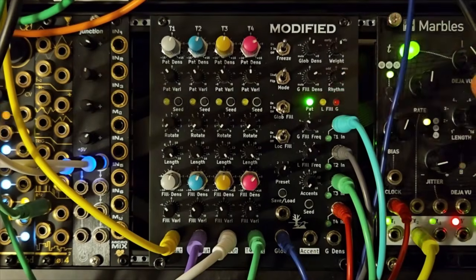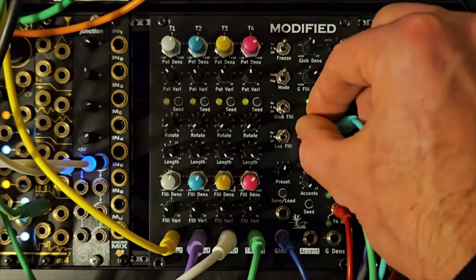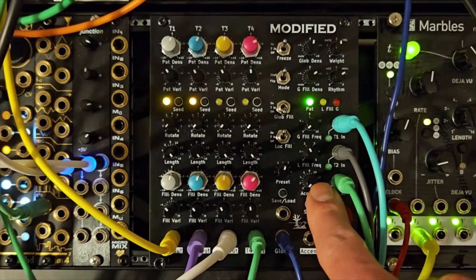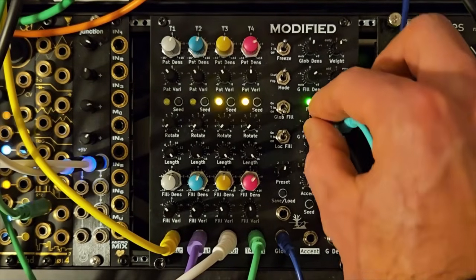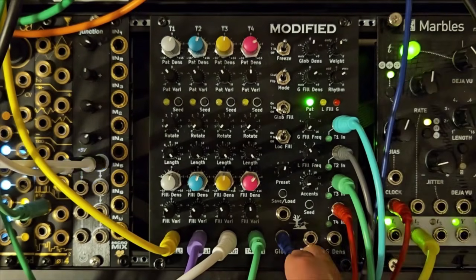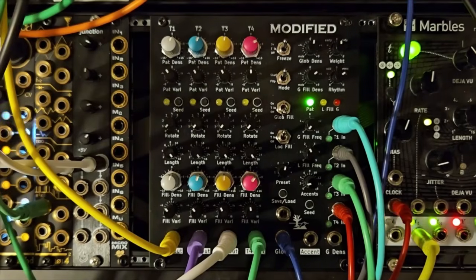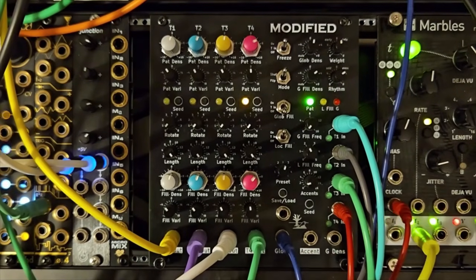Then down here we have an output for accents with a knob that controls how many triggers of a 16-step sequence should be played as accents. So this is a gate output that goes high when an accent is played. If we don't like the random sequence determining the accents, we can make a reset with this button below.